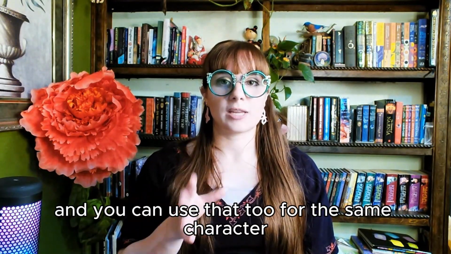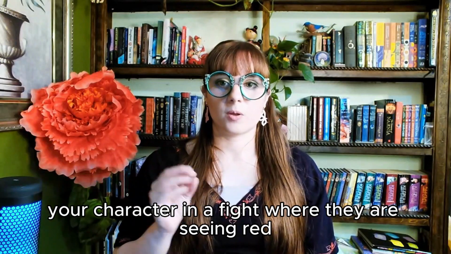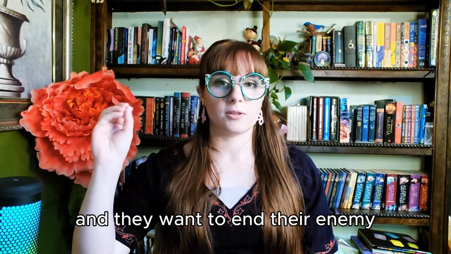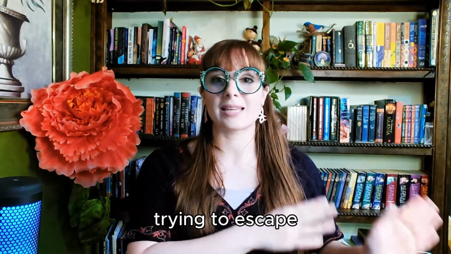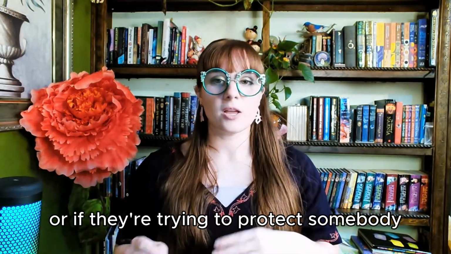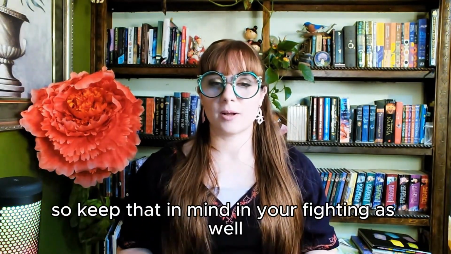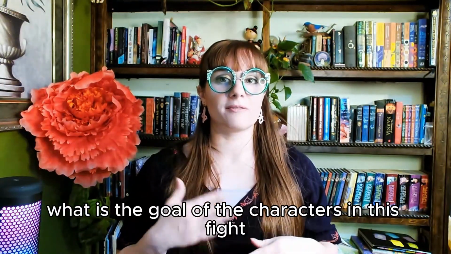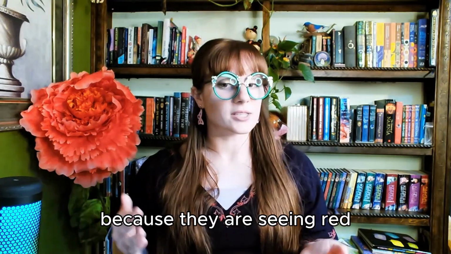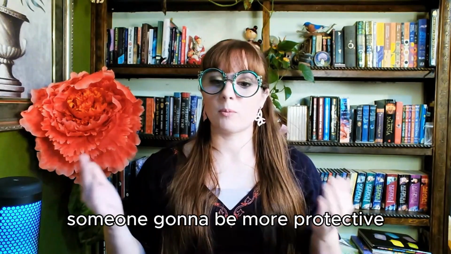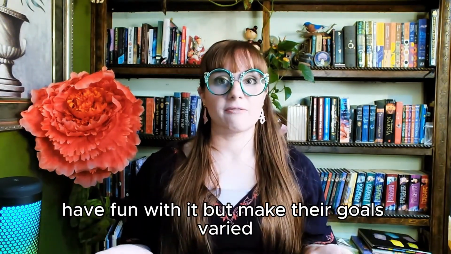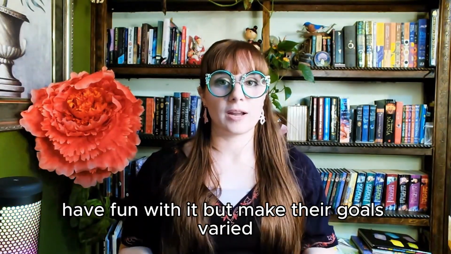And you can use that too for the same character. Your character in a fight where they are seeing red and they want to end their enemy is going to be a very different style of fighting than if they're trying to escape or if they're trying to protect somebody. So keep that in mind in your fighting as well. What is the goal of the characters in this fight? Is someone going to make a rash decision because they are seeing red? Or is someone going to be more protective, someone going to try to escape? Have fun with it, but make their goals varied.